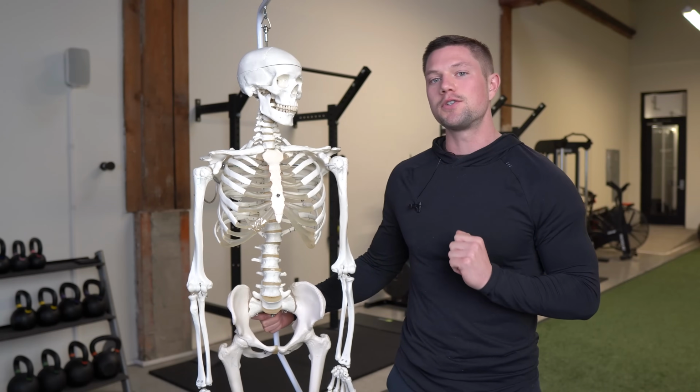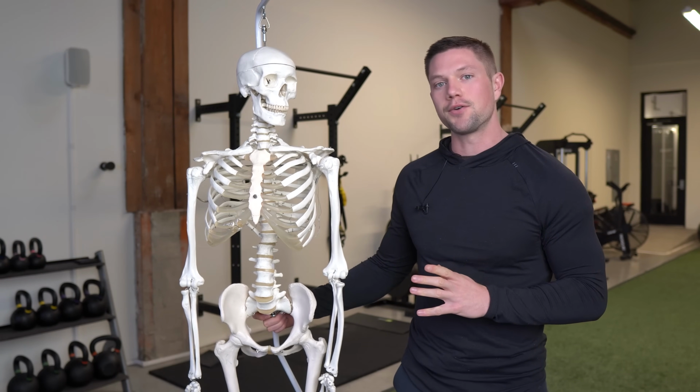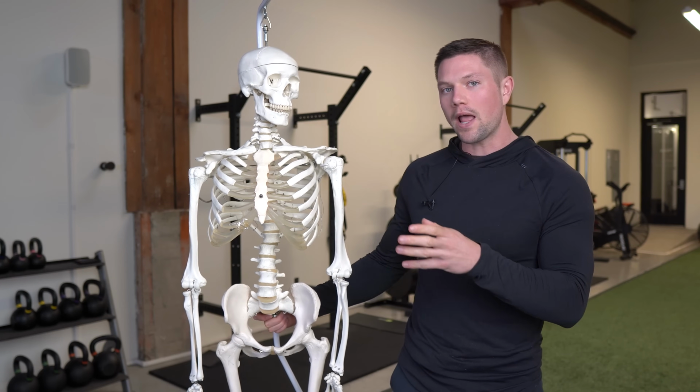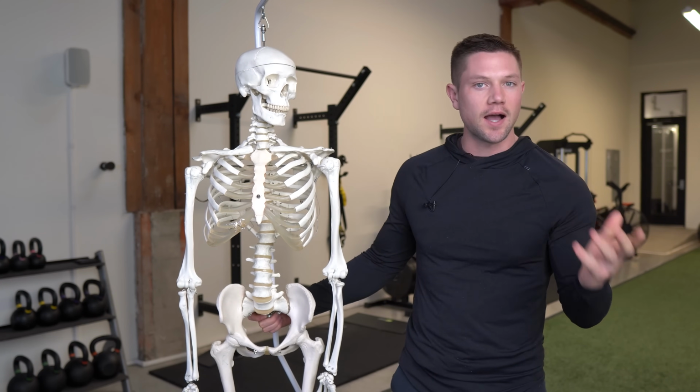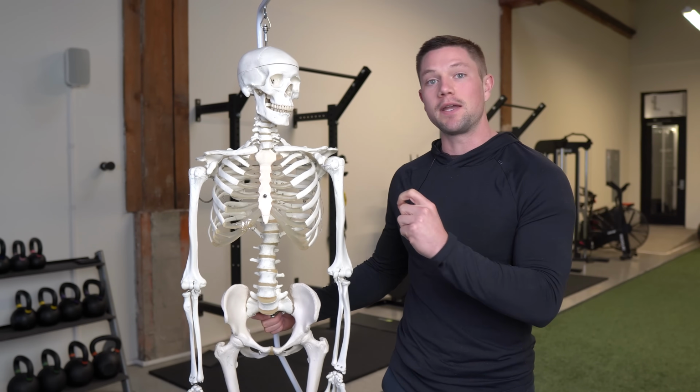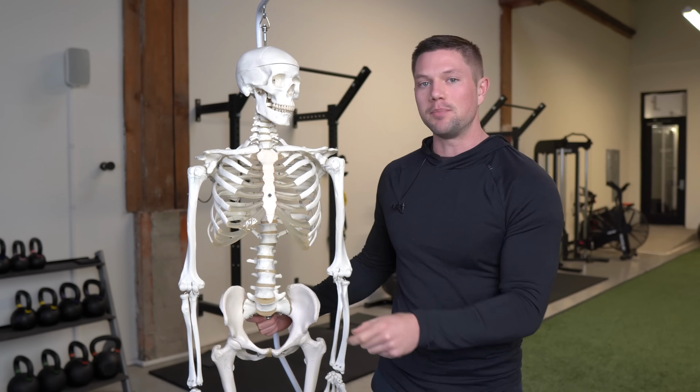This is the single most important thing that I learned early on in my career that helped me understand human movement at a deeper level and what happens as we start to see compensations and pain and issues pop up, and what we can do to pick the right exercises to help people feel better.